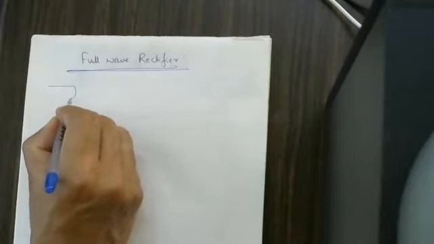Okay, now I will start with the full wave rectifier. The first concept under the full wave rectifier is that we have to show the circuit diagram. I told you already, we require a step-down transformer to convert the high voltage into low voltage. So for that purpose, I am drawing a transformer here. This is a step-down transformer. The number of turns here is more.